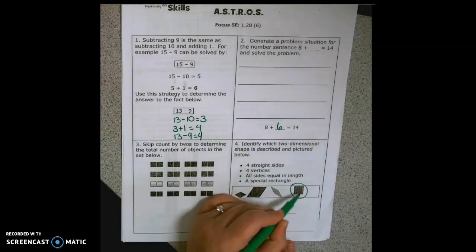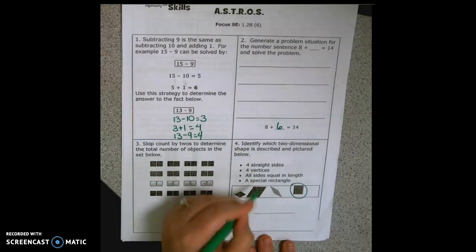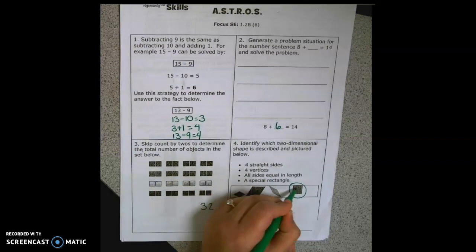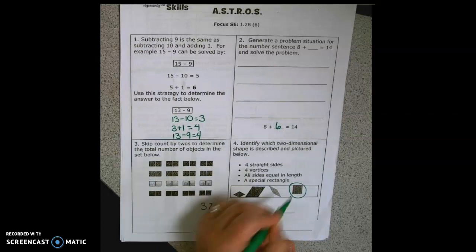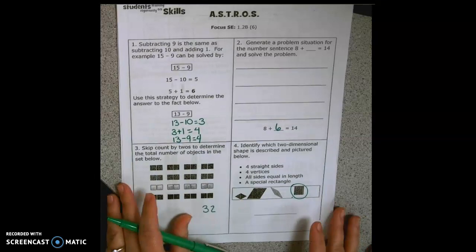4 straight sides. It does have 4 straight sides. These are diagonal. It has 4 vertices, 1, 2, 3, 4. It has all sides equal in length. All of these are equal, and it does have a special rectangle, meaning there are 4 square corners.